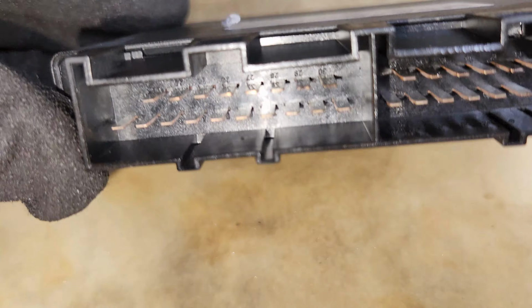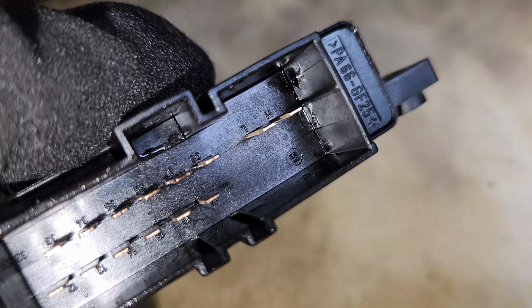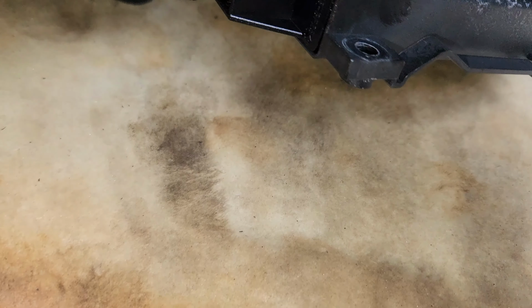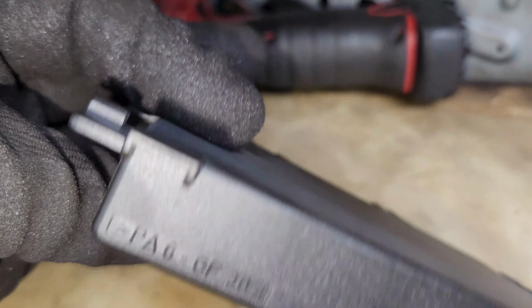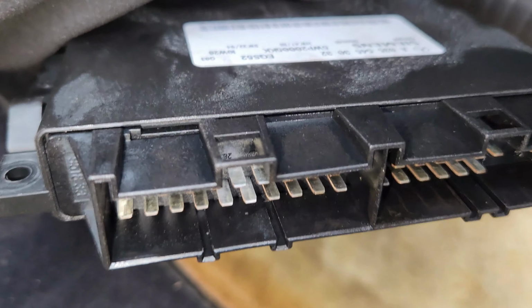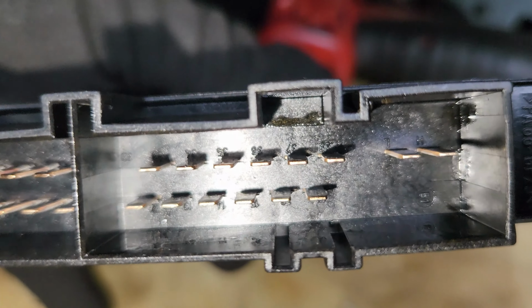So our module is out, and if you look just inside there, you can see the fluid is already in our module. So what I'm going to show you is how to take this module out and then how to clean it. You'll need a flat Phillips, you might need a 2 or a 1. You just need to pry them from right on the sides.